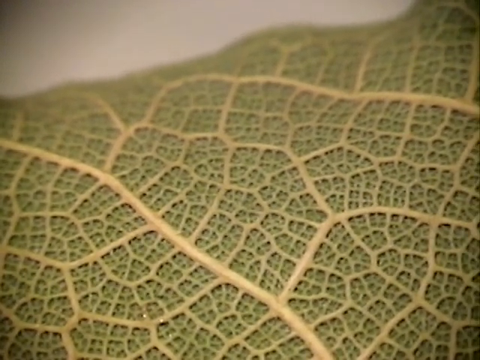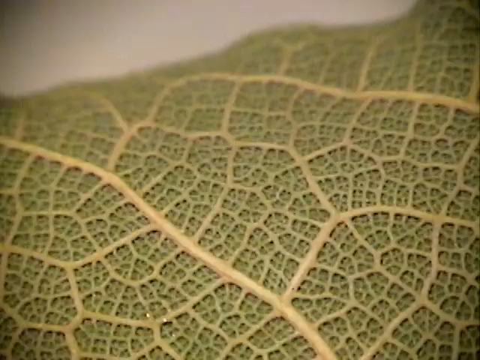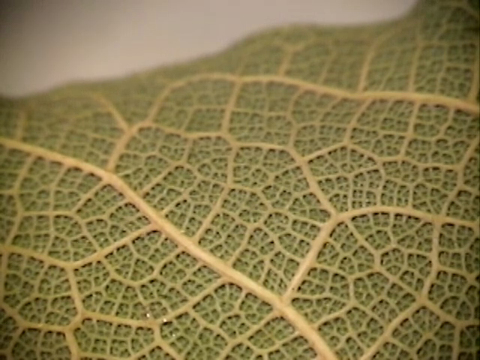It looks like where the ants make their tunnels. Tunnels, yeah. Well, see, the ants are delivering food too, so maybe that's why it ends up looking like that.